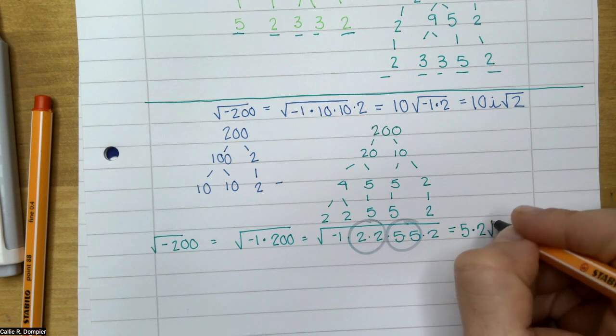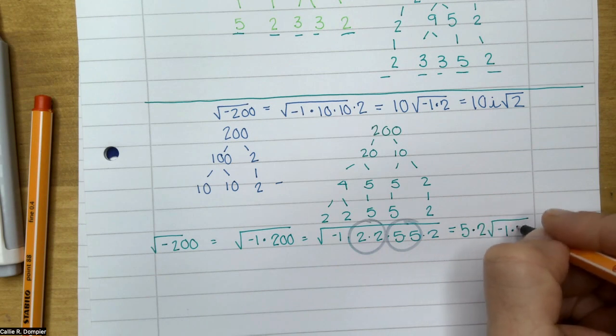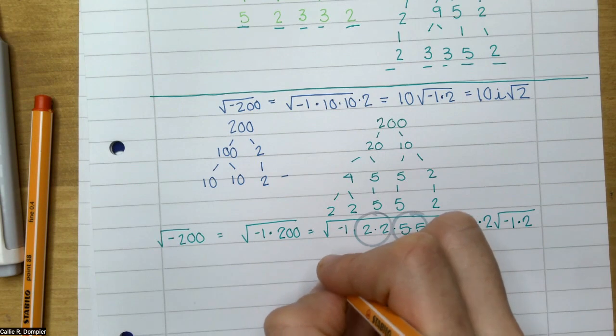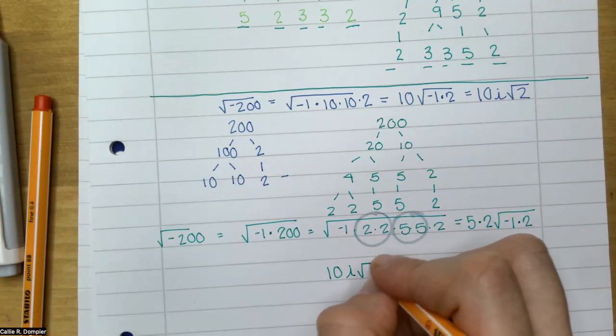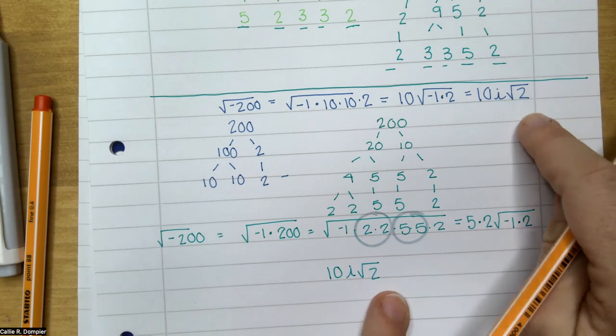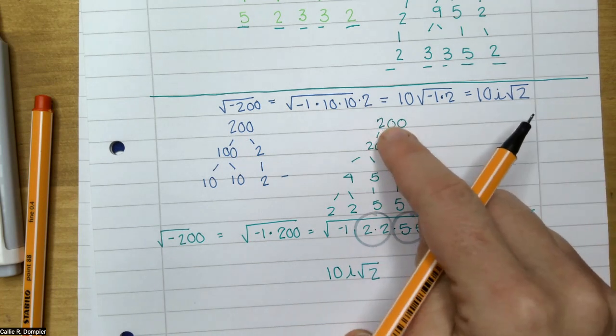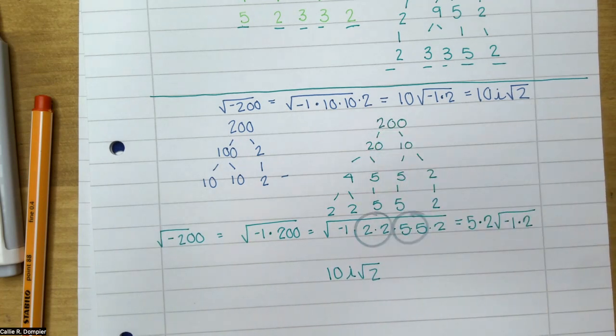Five times 2, square root of negative 1 times 2. 5 times 2 is 10. The square root of negative 1 is i, square root 2. So you get the same answer no matter how you start your factor tree.